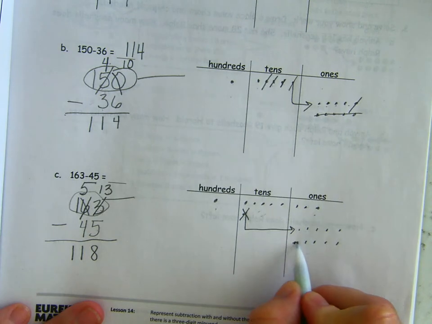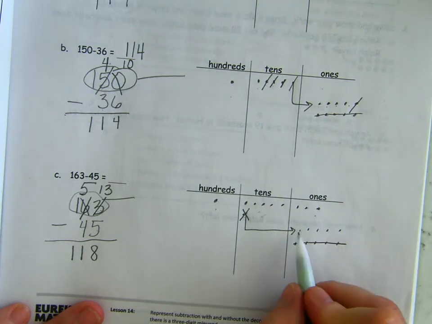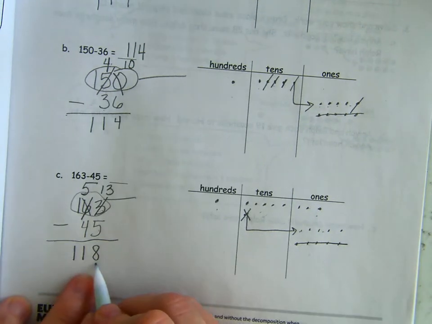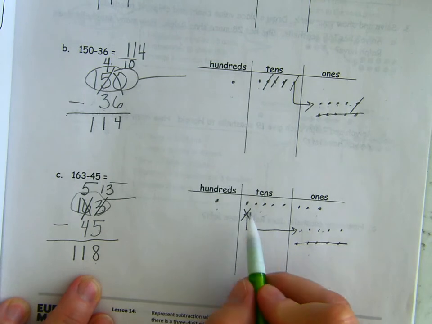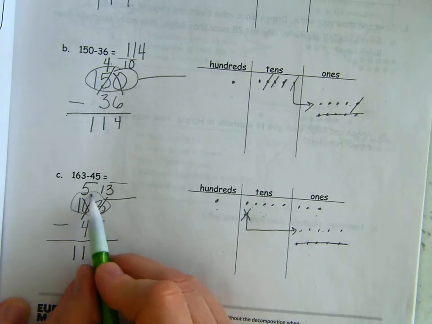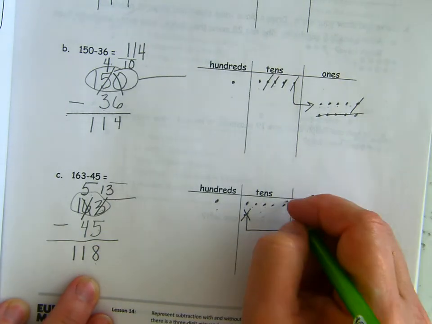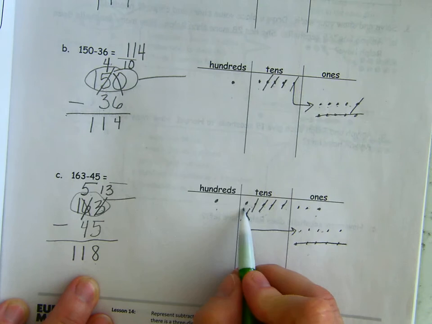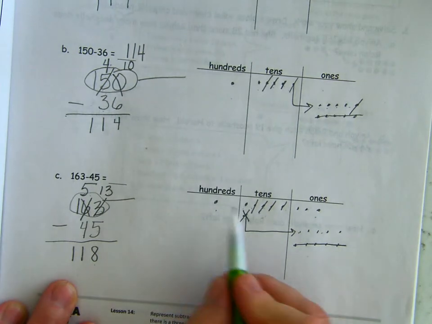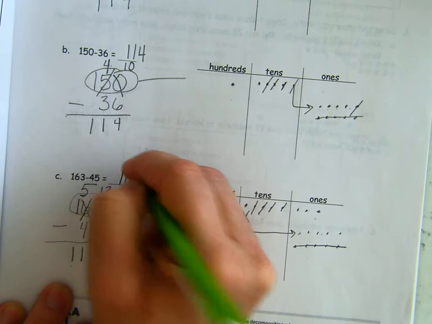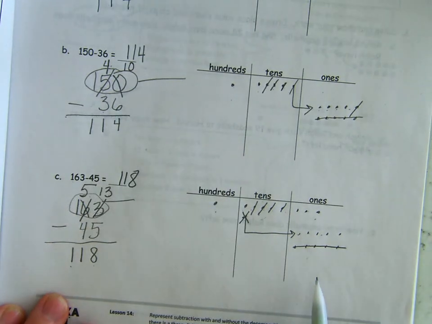If I take away 5, then I have 5 and 3, which is 8. We got that part right. And then I have how many 10s? 5 10s, and I'm going to take away 4 of them. 1, 2, 3, 4, which leaves us with 1. The 100, we're not subtracting anything. So 118 is the correct answer.